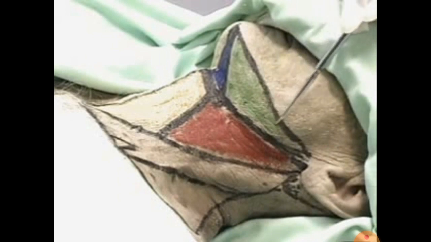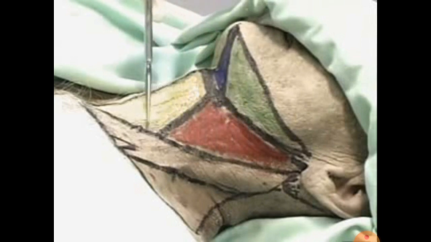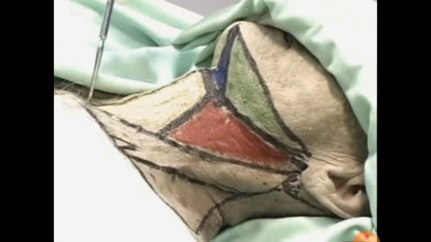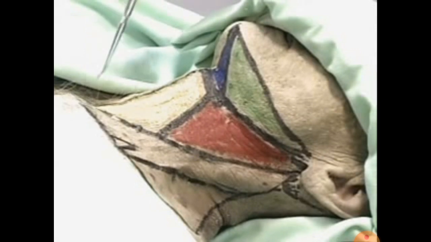This portion is the inferior border of the mandible, right? And the third border is the anterior border of the sternocleidomastoid muscle. So all these three boundaries make up the anterior triangle of the neck. So the base of the anterior triangle is the inferior border of the mandible, and the apex is formed at the suprasternal notch.